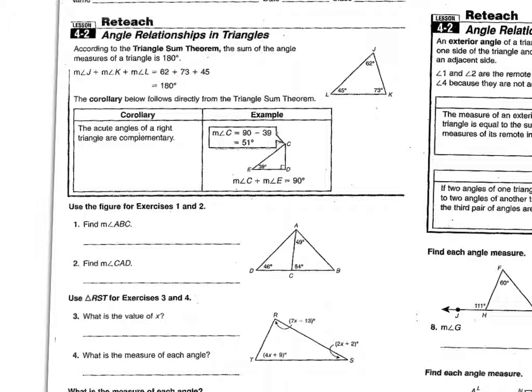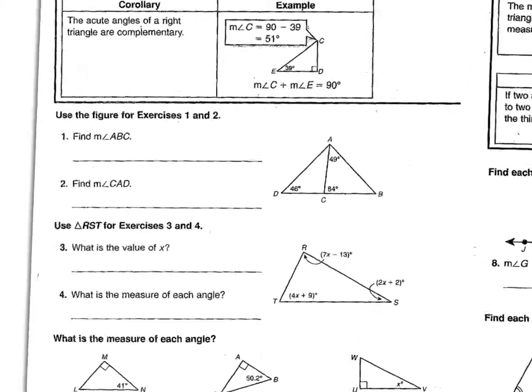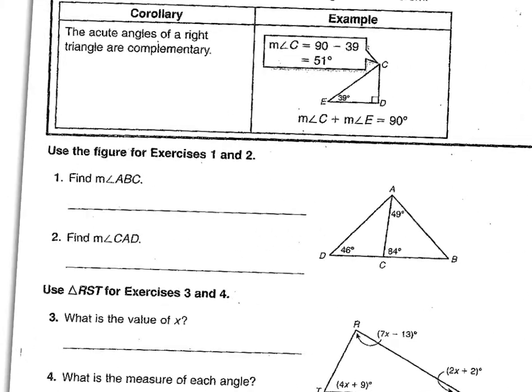And there's a corollary. The corollary is just to make your life a little easier, okay? The corollary says, if you have two angles, one of them is a right angle and the other one is an acute, then the two acute angles should add up to 90. So instead of adding 90 plus 39 and subtracting from 180, just keep in mind that those two angles should add up to 90.